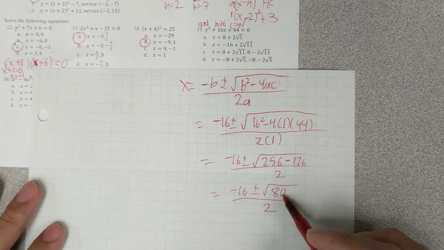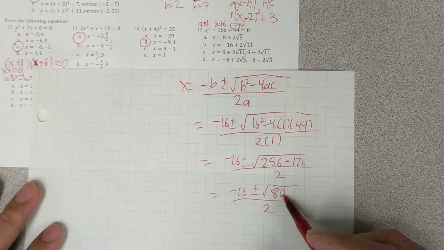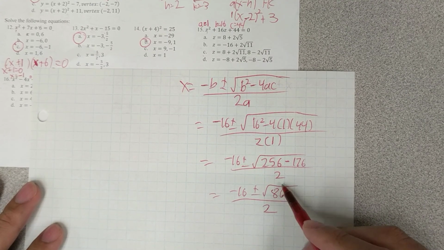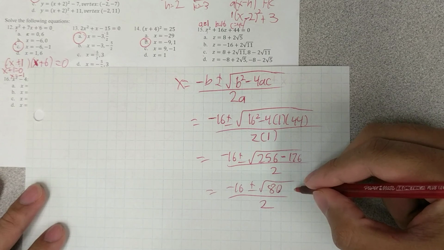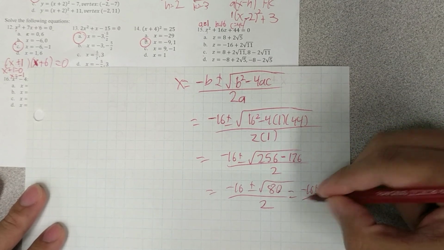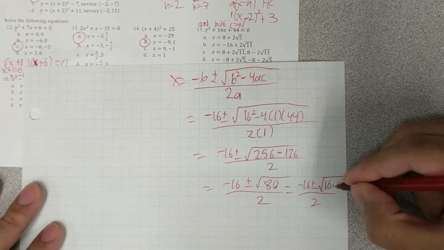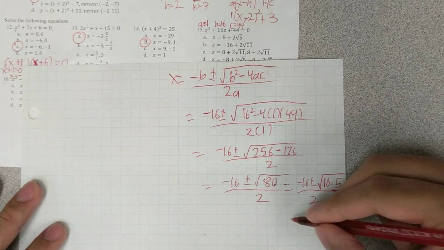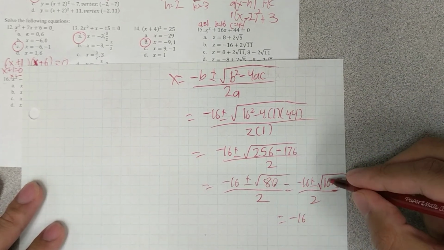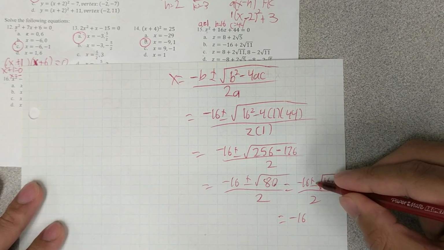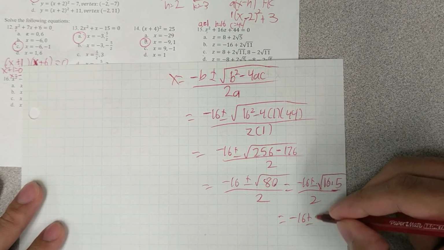Okay, so square root of 80. 80 is not a perfect square, but there's a perfect square hidden inside of it. So I'll copy the rest of it down first. So radical 80 can be split up into radical 16 times radical 5, which means that I can take the square root of 16 outside. Square root of 16 is 4.